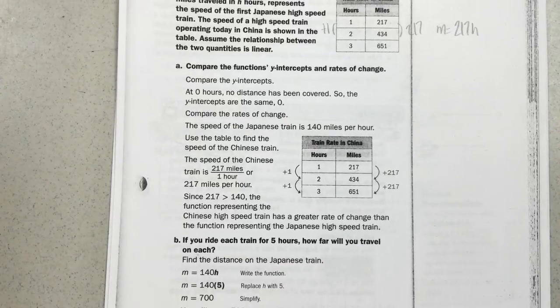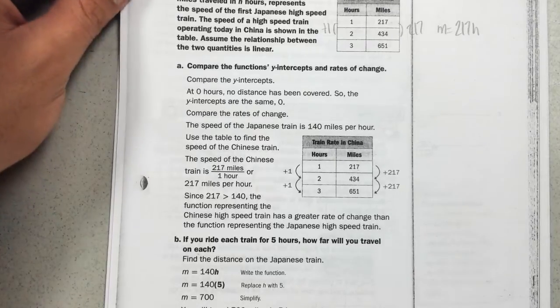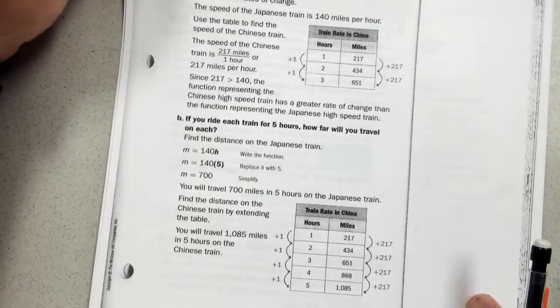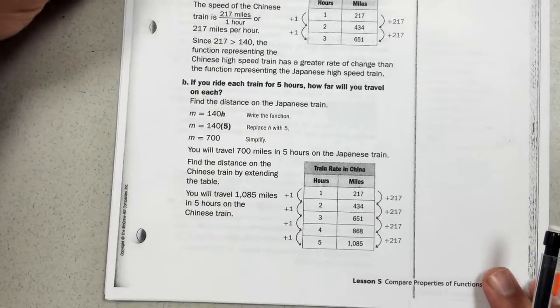You could also shorten that up to just say, since 217 is greater than 140, the Chinese train has a greater rate of change than the Japanese train. Okay, that's fine.